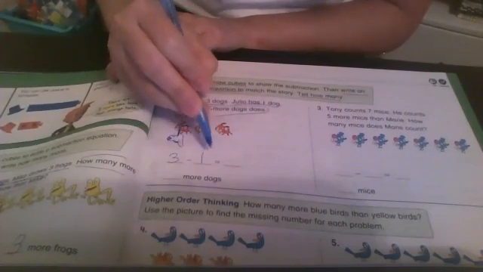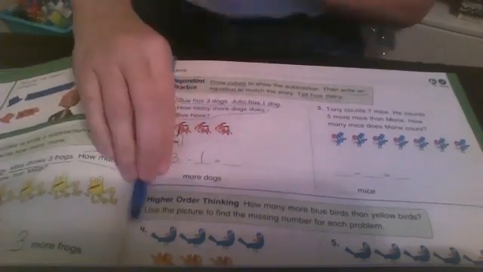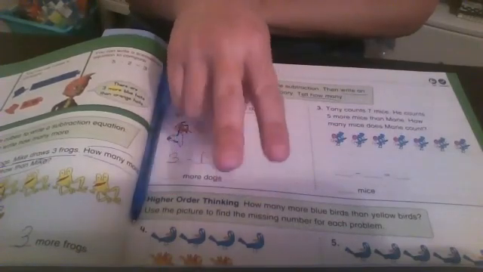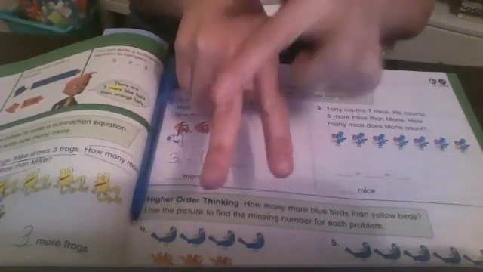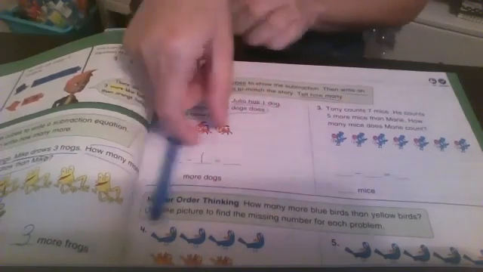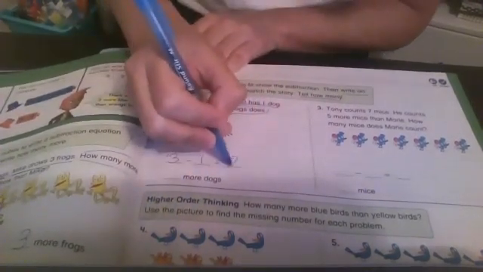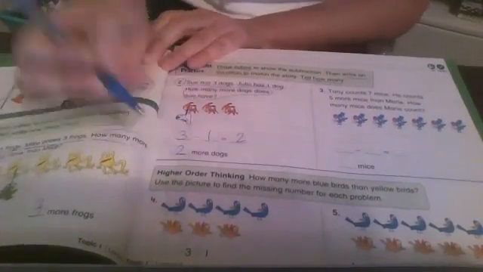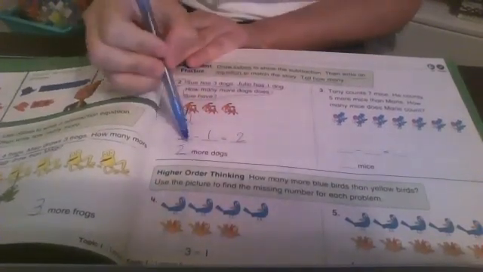That's right, he had 1. 3 take away 1 equals, and if you don't have that memorized in your long-term memory, you can use your fingers. 3 take away 1 leaves us with 2. That's right. So I'm going to write 2 here. Okay, so 2 more dogs is the amount that Sue has.